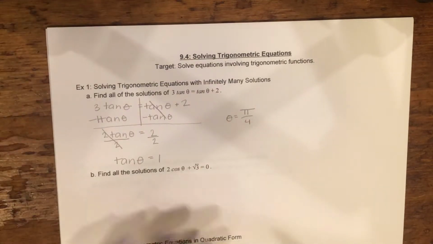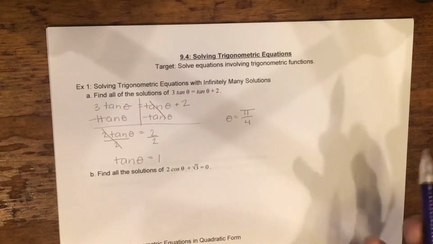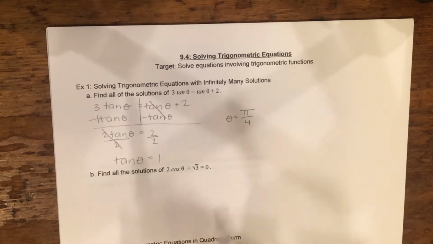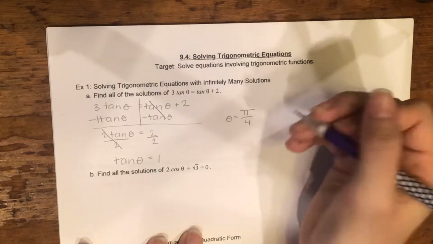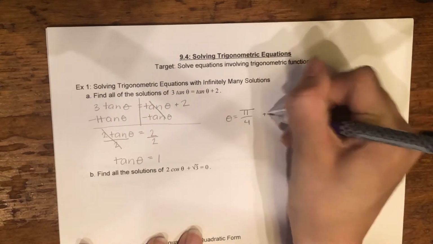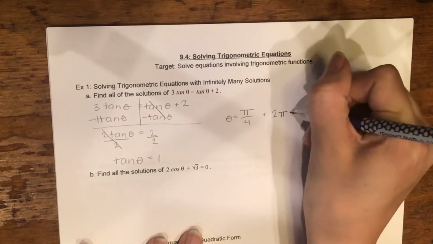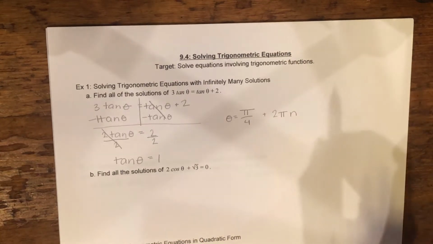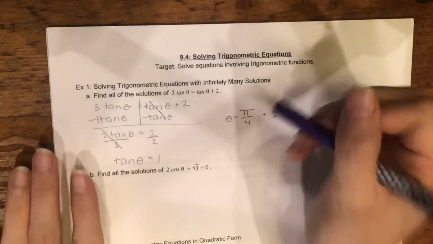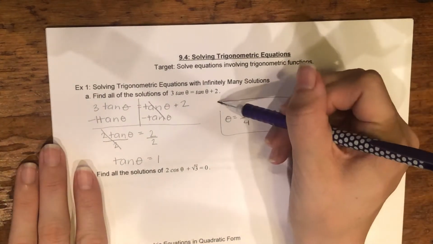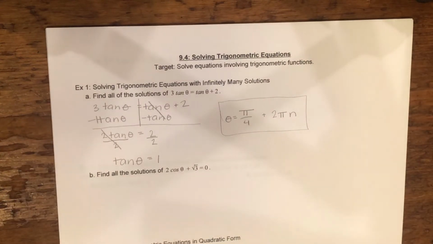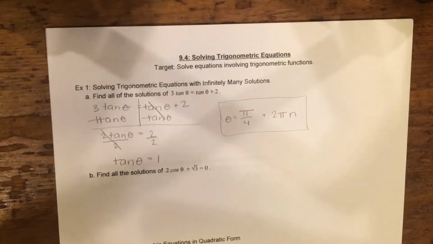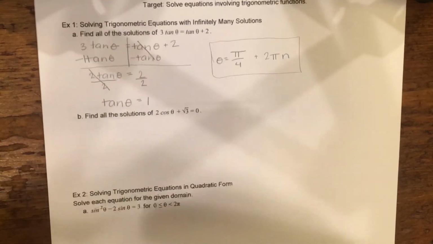Because it says infinitely many solutions, that means I'm going to go around that unit circle multiple times. We indicate that by adding 2 pi n, where n represents the number of times you're going around the unit circle, or the number of rotations. And that would be my final answer. Okay, so see if you guys can do B and then check your answers.